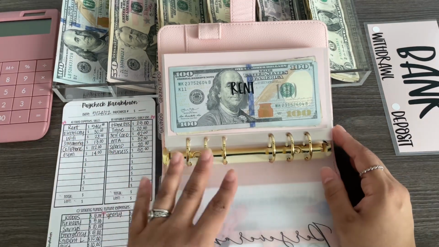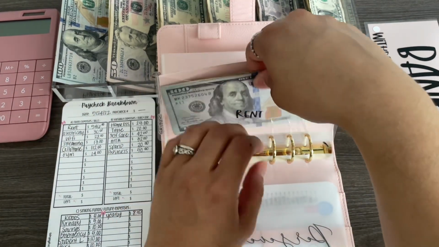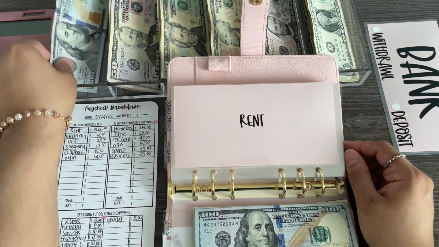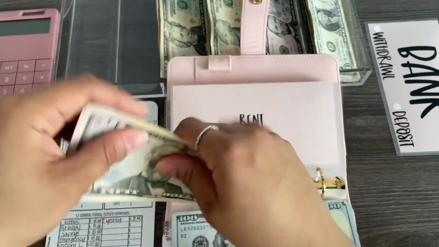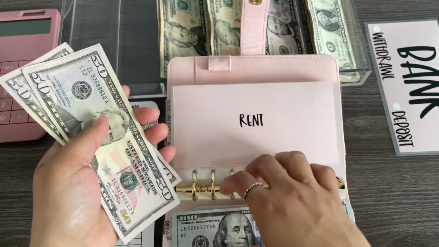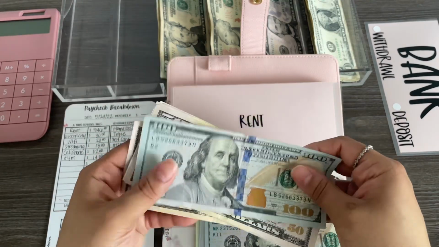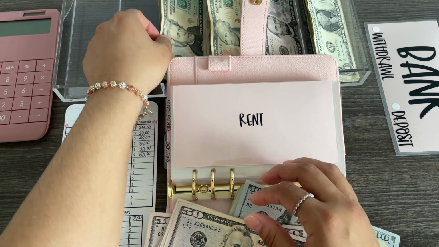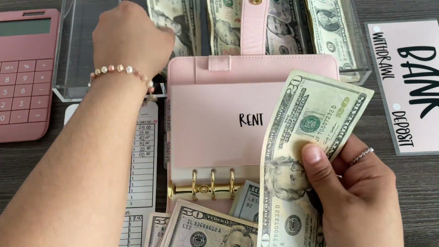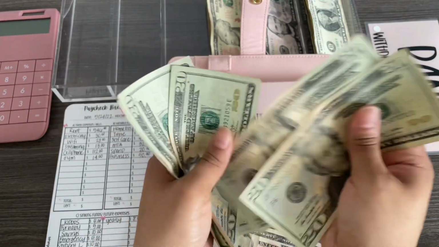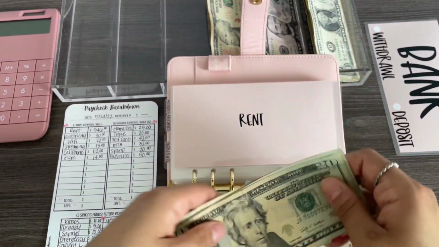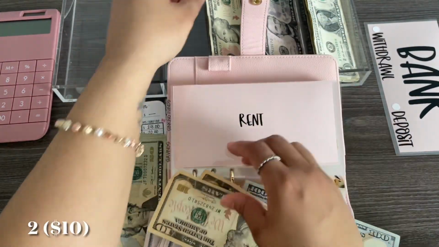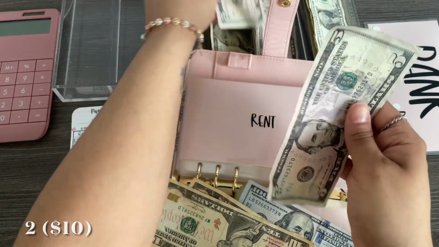Pay off my bills. So rent, we stuffed $546 a couple of days ago, so we're going to add another $546. So we're going to do a 100, 1 2 3 4 5 50s. We're going to do 8 of these, 1 2 3 4 5 6 7 8. And then we're going to do 2 20s, 3 5s.